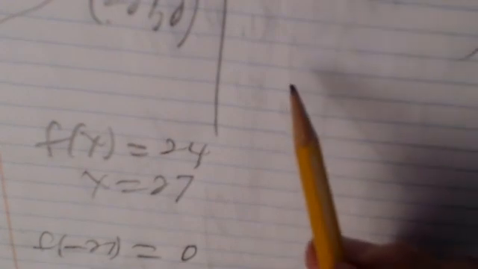Okay, so this says that we're going to use the x values between 0 and 72. Now I'm in a little bit of trouble with that, so let me change my problem again. Now I want to use the x values between minus 27 and 72.